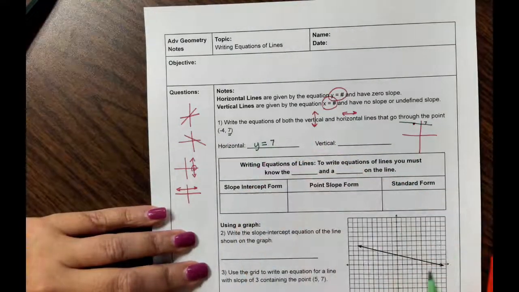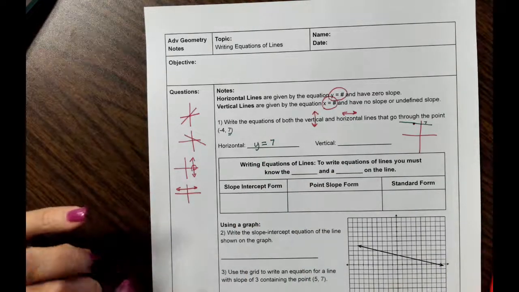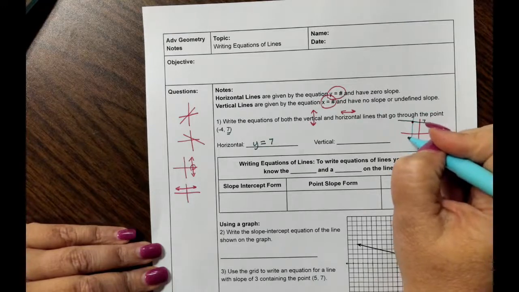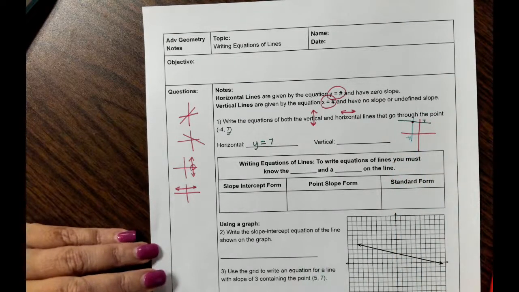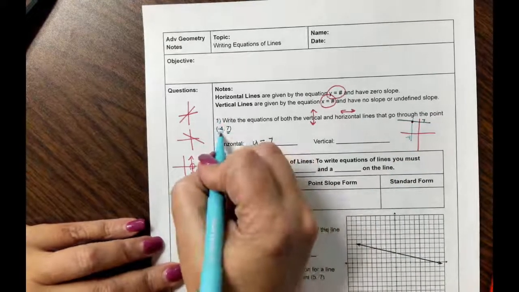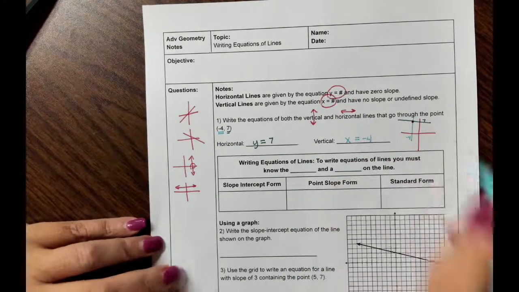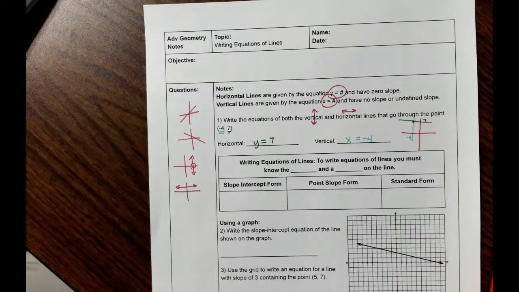If I wanted the vertical line that passes through that point, vertical is up and down, it crosses the x-axis, and it crosses the x-axis at the x-coordinate, so it would give x is equal to -4. So when you have horizontal and vertical lines, notice how they only cross one axis, and when they only cross one axis, they're only going to have one letter in their equation.